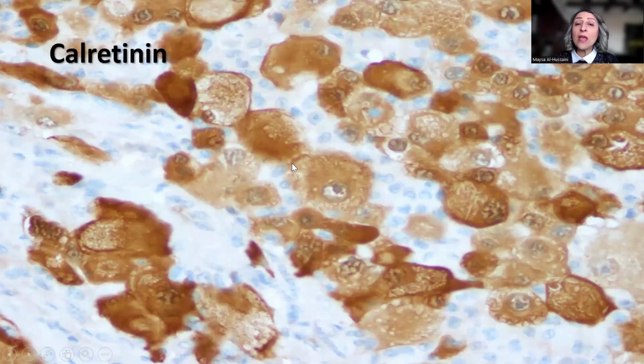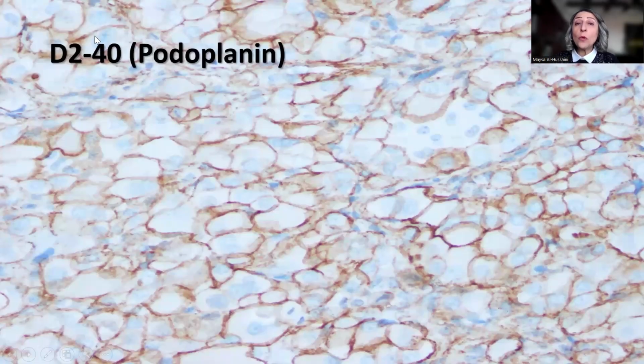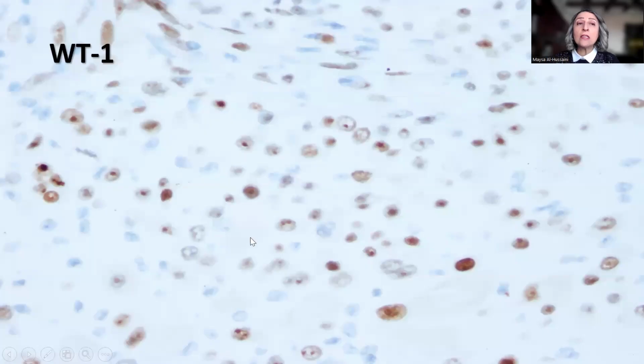And this is the area where we have the cells with the voluminous cytoplasm. And as you can see here, the cytoplasm is positive as well as the nucleus, which would be interpreted as positive staining. Also, podoplanin or D2-40 is another important marker that would support the diagnosis of mesothelioma. Again, alone it is not entirely specific. However, the sensitivity is in the range of 80 to 90%, and usually we see membranous positivity, and here beautiful positivity, even in the large cells and the smaller cells.